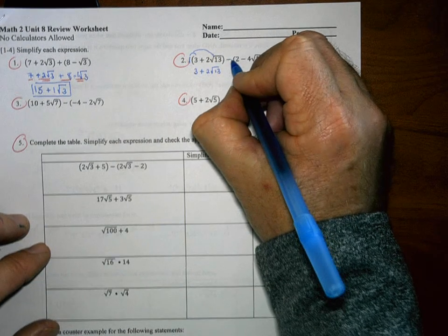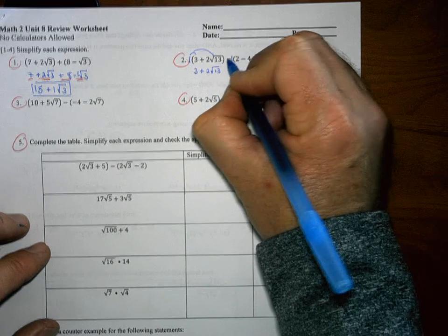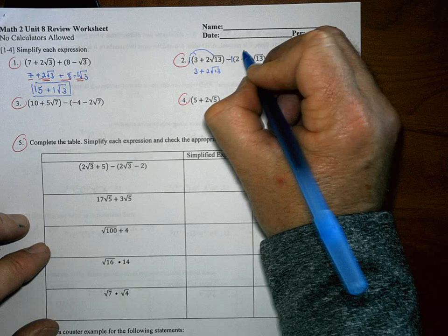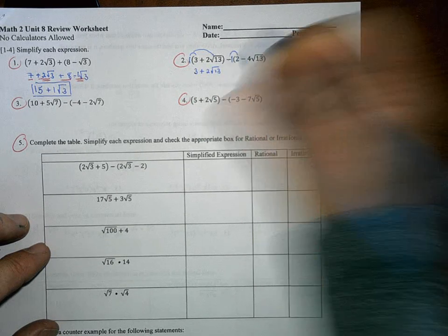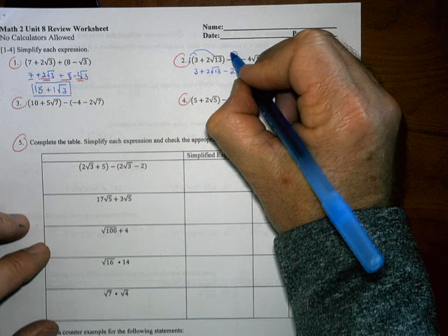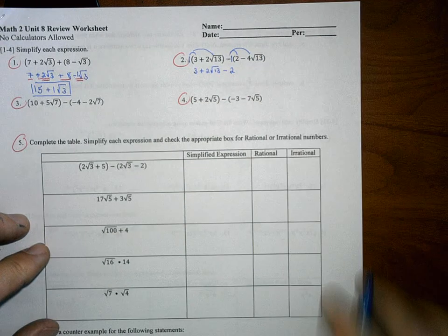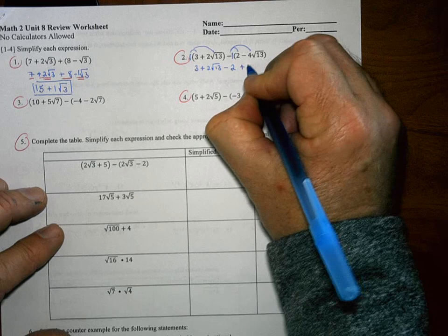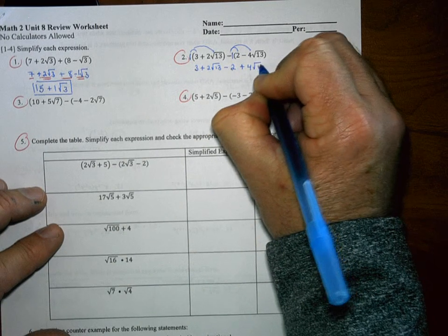But in the second grouping symbol, you have to think to yourself, okay, there's a negative 1 in front of this parentheses. If I went negative 1 times positive 2, that would make a negative 2. And then negative 1 times negative 4 radical 13 would make a positive 4 radical 13.